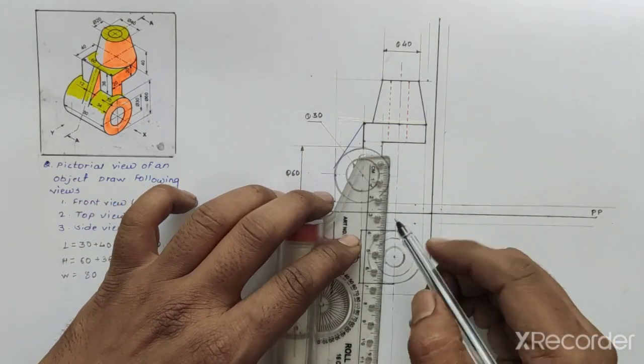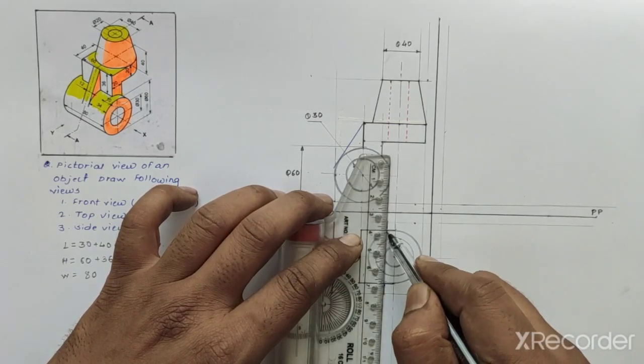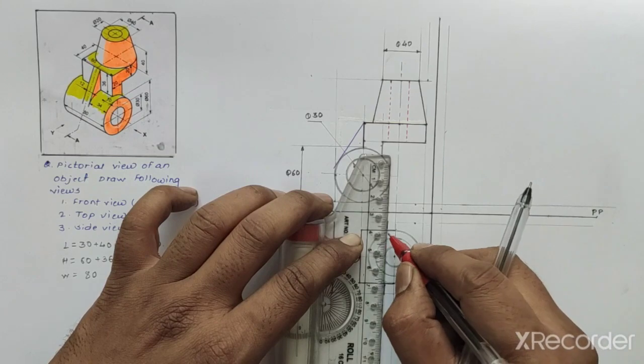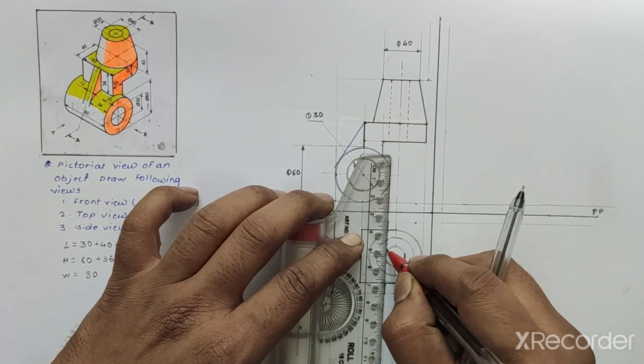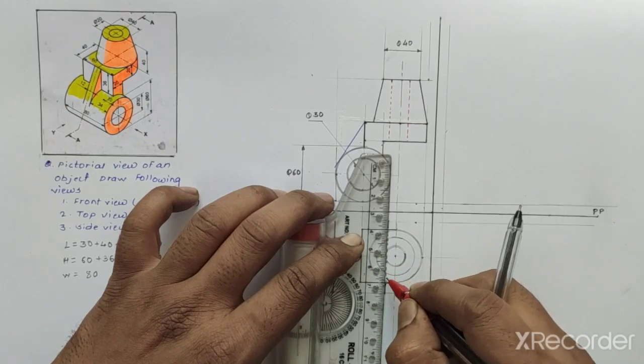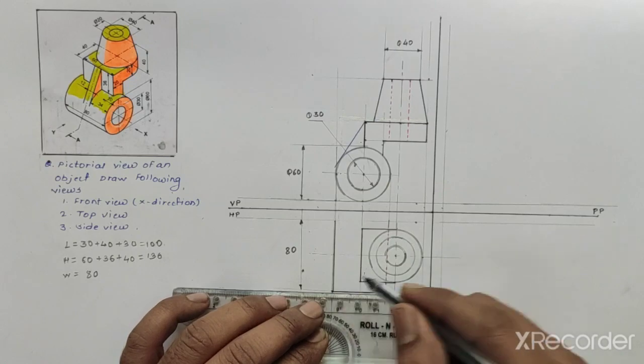Draw the front view, front line. The internal part is invisible, so draw the dotted line below the angular plate. In the remaining portion it is also visible.